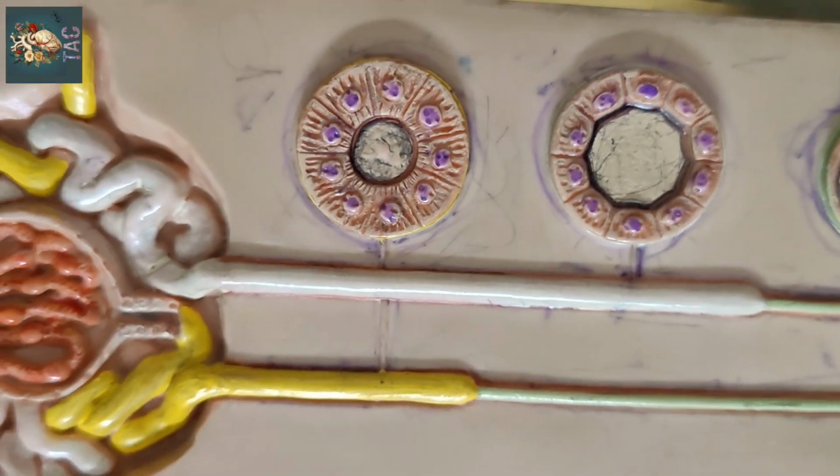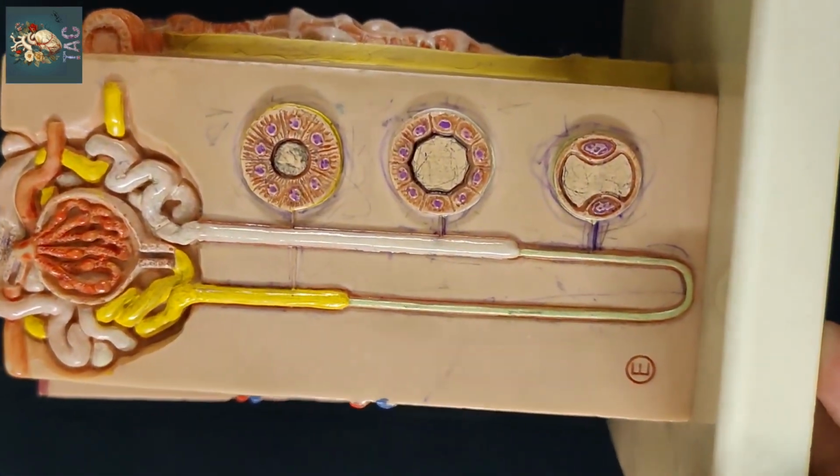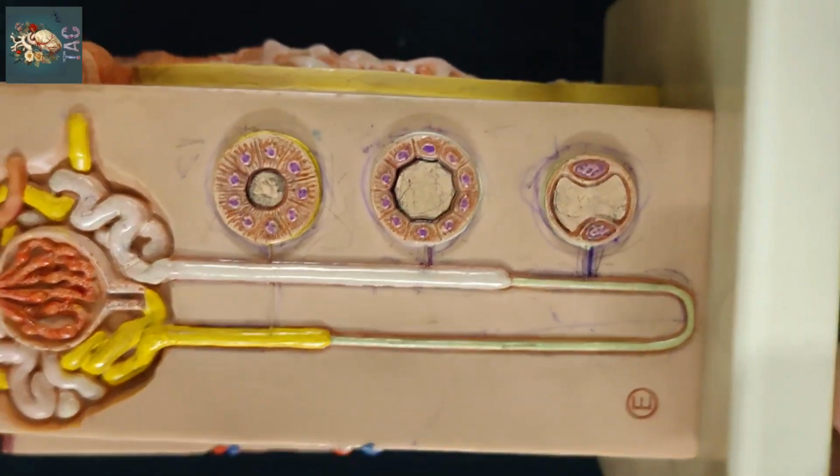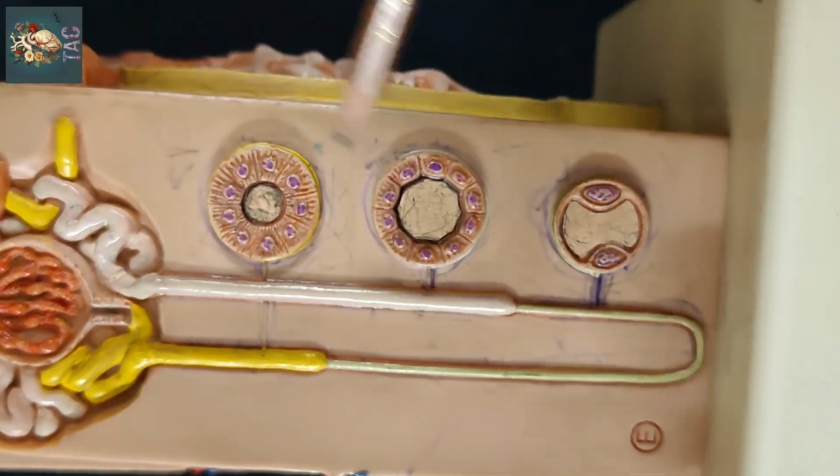So these were the different cross sections of the proximal tubule, the distal tubule, and the loop of Henle.